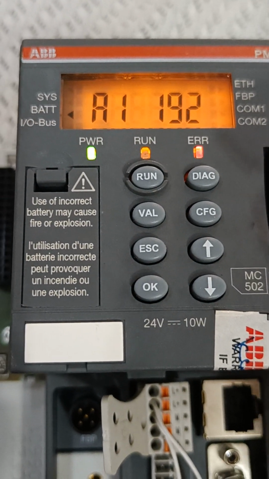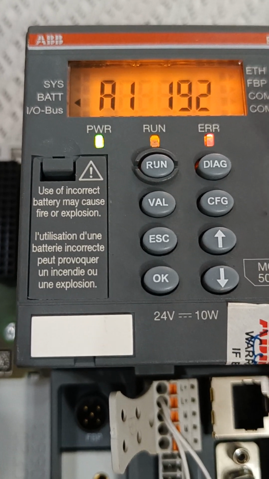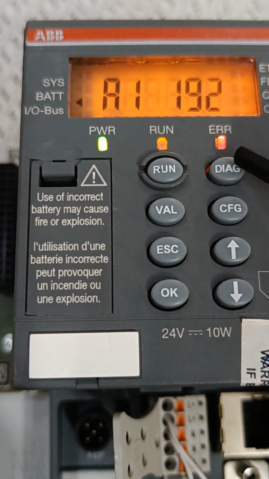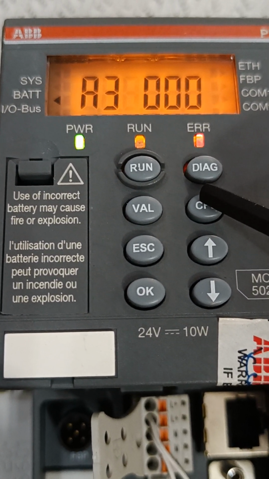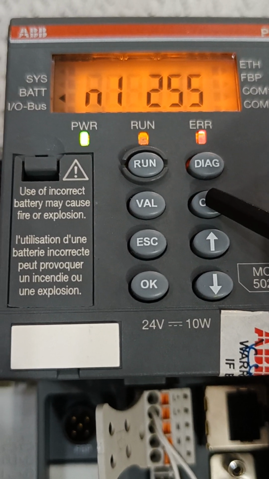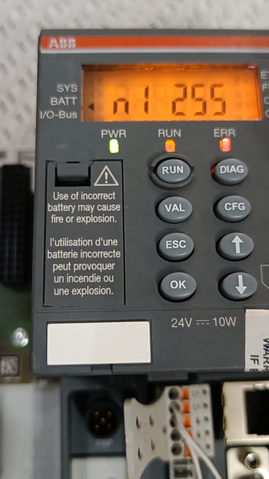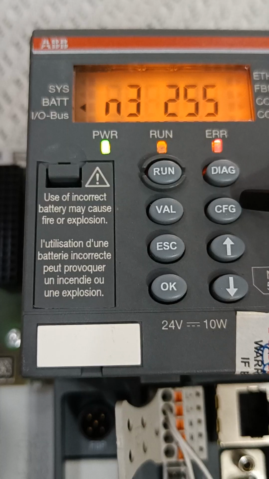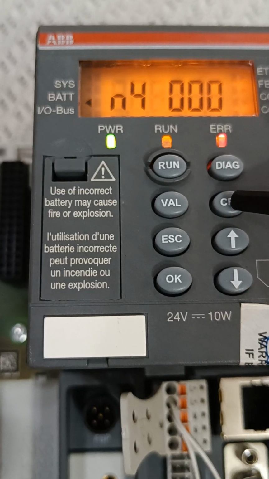As we know, there are 4 quadrants in our IP address. So what is the IP address available in this PLC? A1 is showing 192. Once again if you press CFG, then A2 is 168, A3 is 00 and A4 is 010. Next, N1 is your subnet mask, that is the first quadrant, 255. Once again if you press, 255, once again 255 and then 00.